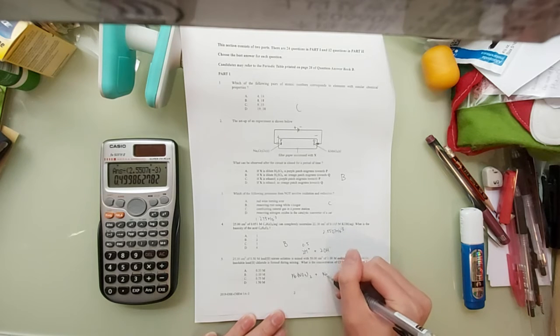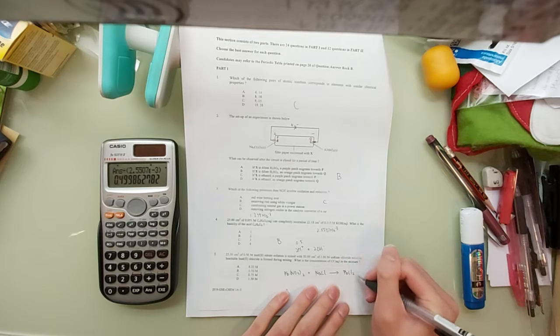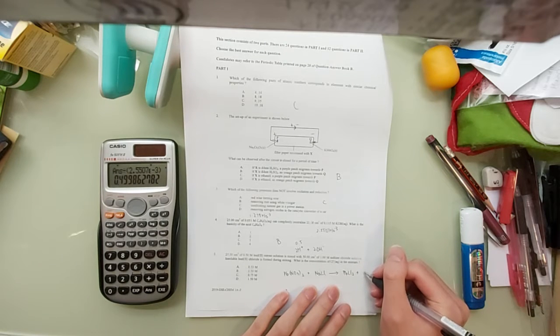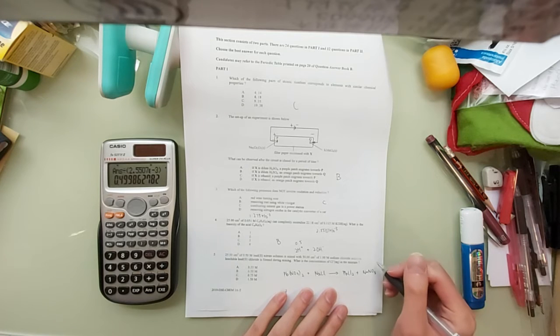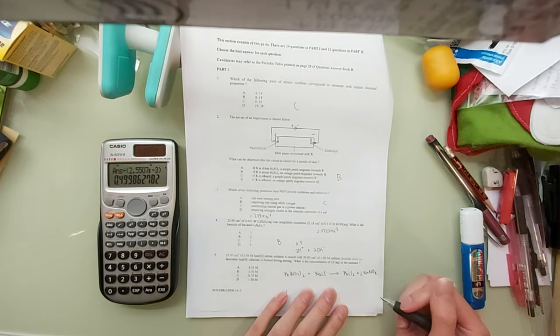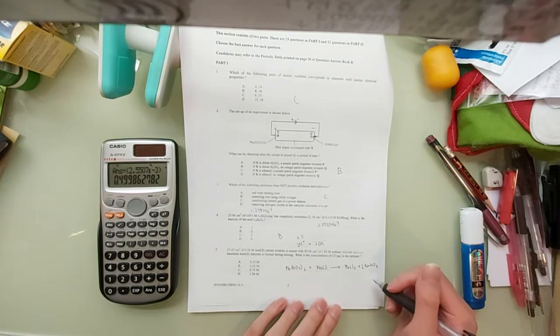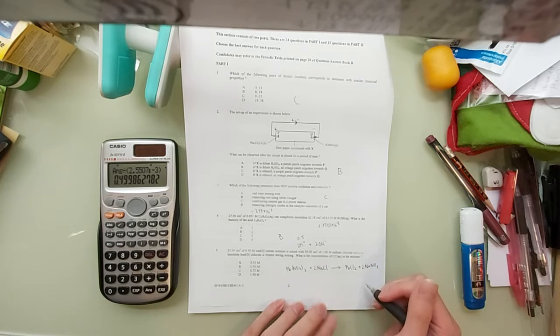Sodium chloride, I know this one. And then PbCl2, and then NaNO3. We need to make this a 2 in order to balance it, which means this must be a 2. That's why this Cl2 is a 2.